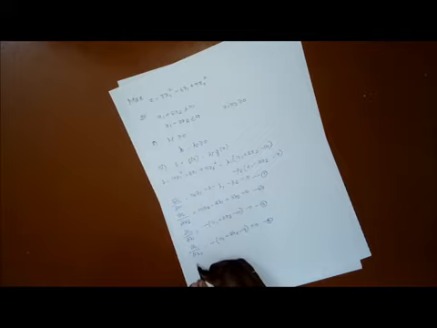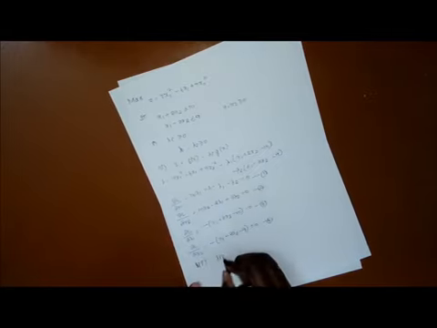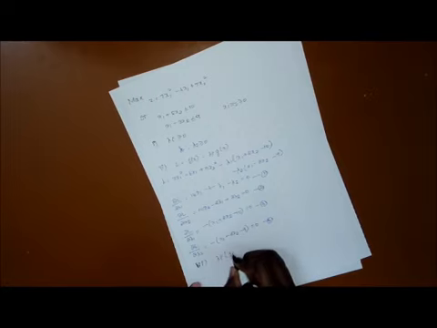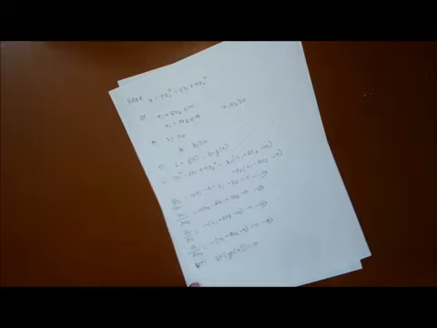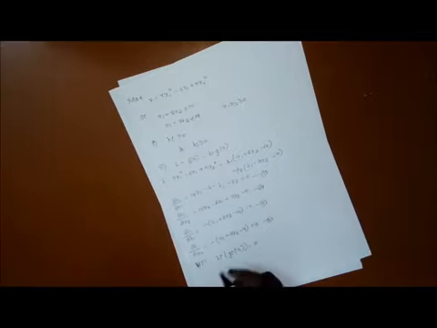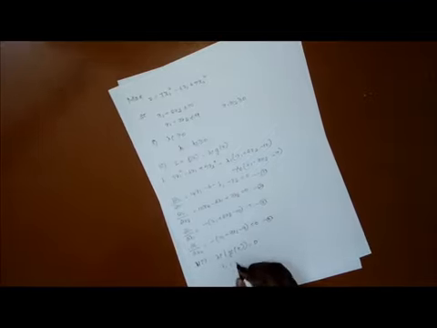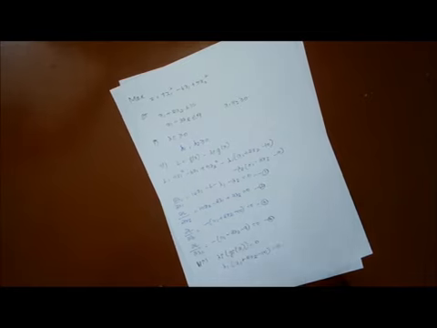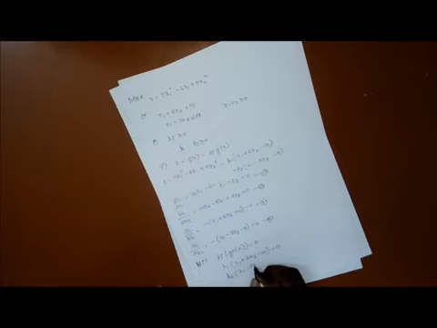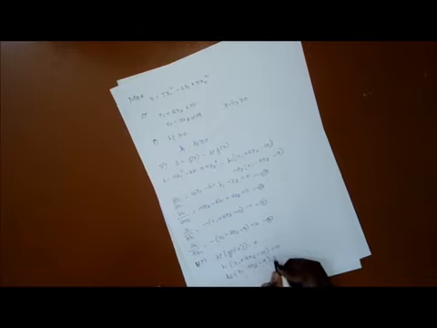Now the third condition is that lambda i into gi of x equal to 0. So lambda 1 into x1 plus 2x2 minus 10 equal to 0 and lambda 2 into x1 minus 3x2 minus 9 equal to 0.